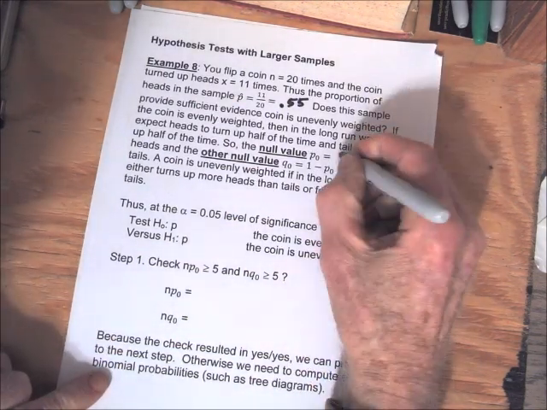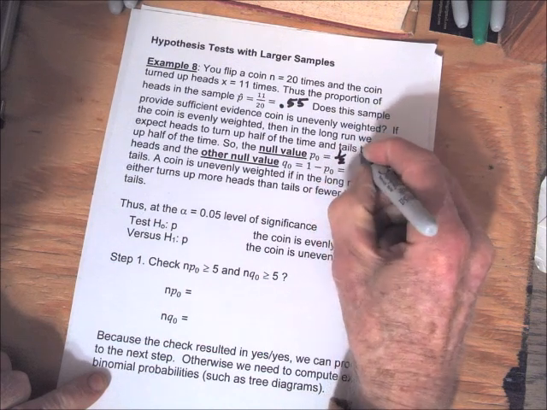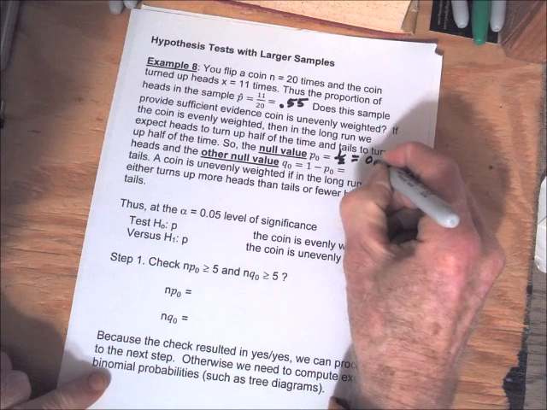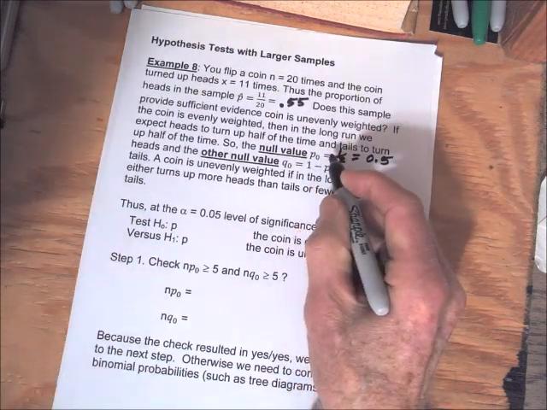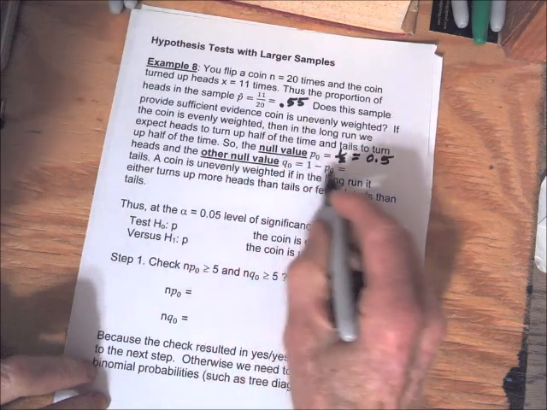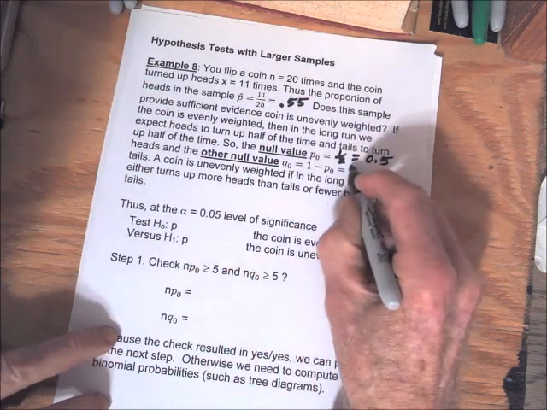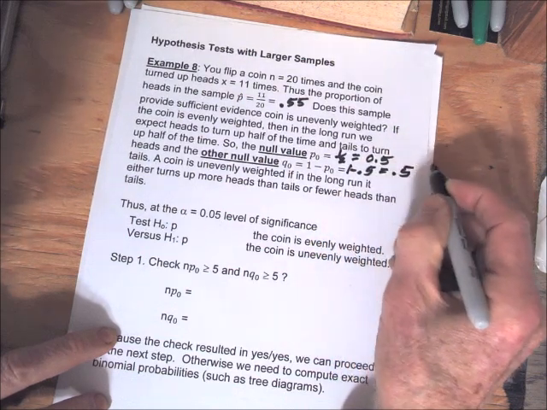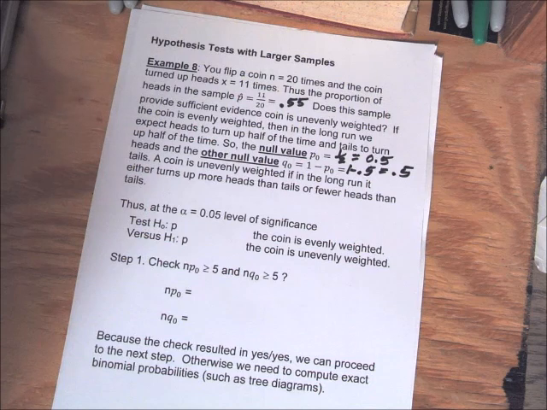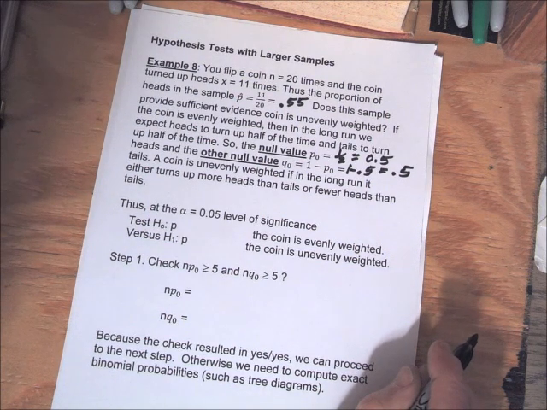It turns up heads half the time, 1 out of 2, which as a decimal is 0.5. That's P0, the null value. Q0 would be the other null value, the proportion of tails, 1 minus P0, or 1 minus 0.5, which is also 0.5. So we expect that if the coin is evenly weighted, it would turn up heads half the time and tails half the time.